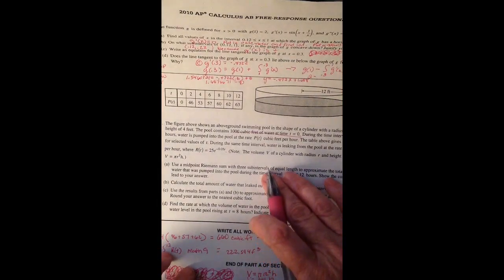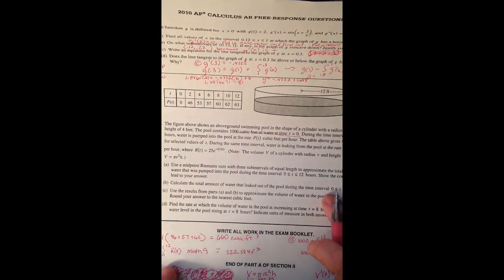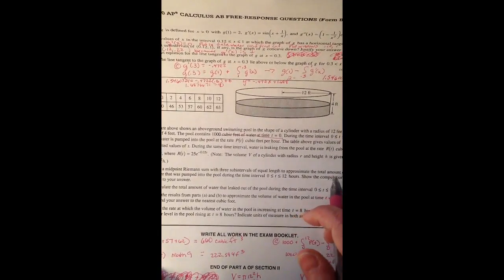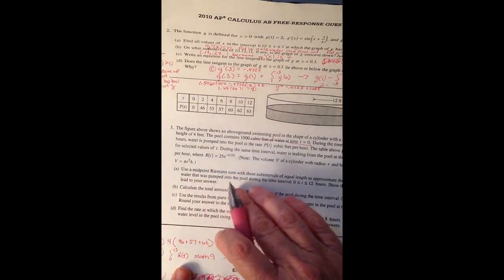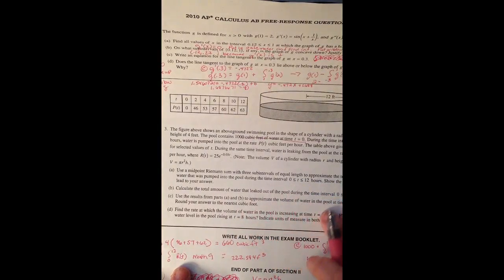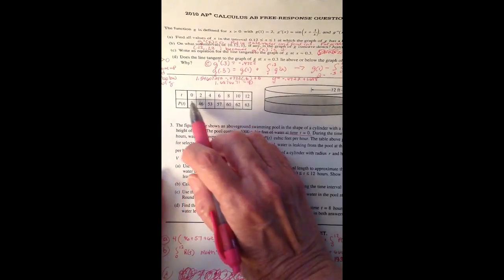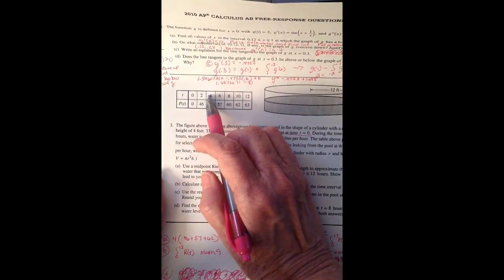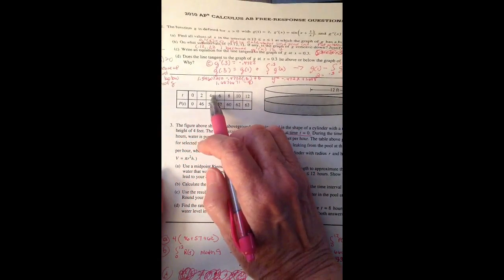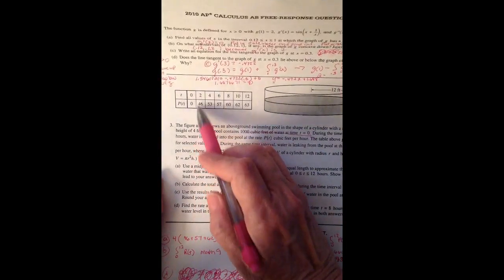So it says use a midpoint Riemann sum with 3 subintervals of equal length to approximate the total amount of water that's pumped into the pool, from 0 to 12. So if you've got 3 going to 12, that's 4, so you've got this one, and this one. So you know your width is 4, and you're just going to take your midpoint values, add them up, and you get 660 cubic feet.